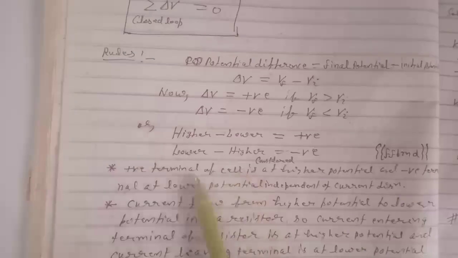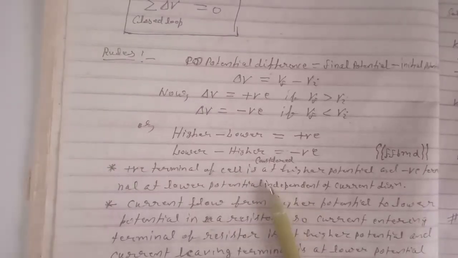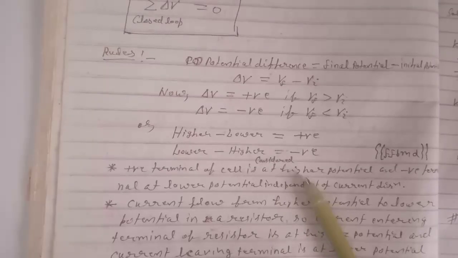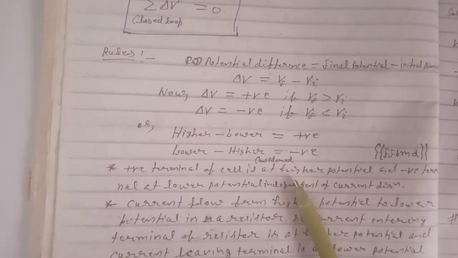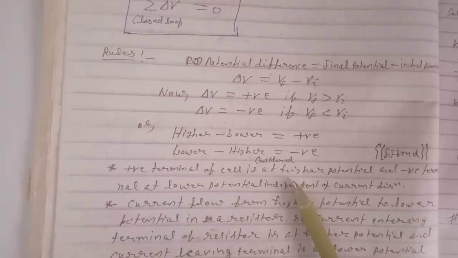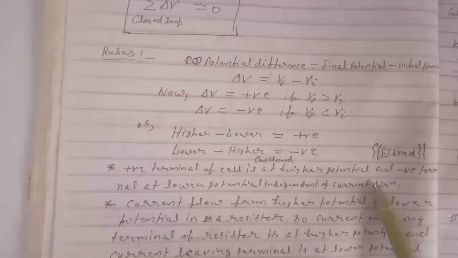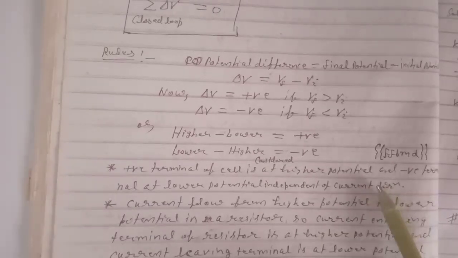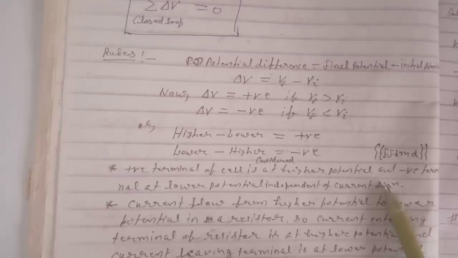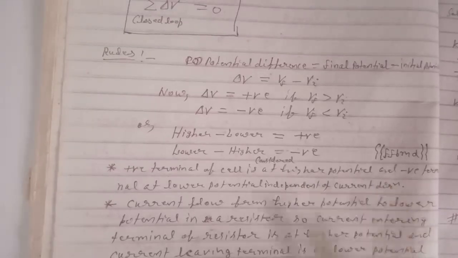This rule applies in a closed circuit, or in any loop. If there are cells in a loop, then to calculate the EMF we have to consider the positive terminal of the cell as higher potential and the negative terminal of the cell as lower potential, and it should be independent of current. The direction of current does not matter here.